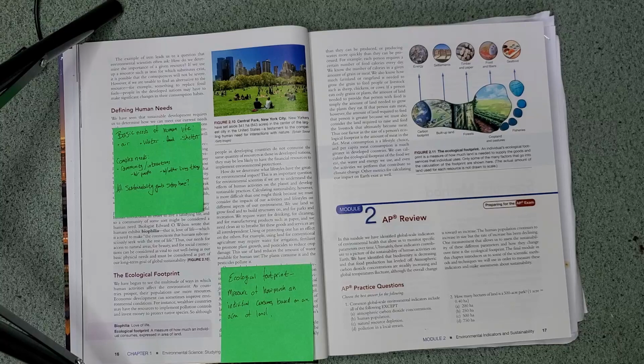So for example, how many planets do you need if everybody were to live the way that you currently live? We're going to be doing an activity tomorrow, or whenever this is due, next class, on this specifically, so that we can grade how well we are doing individually in terms of how many resources we're using.